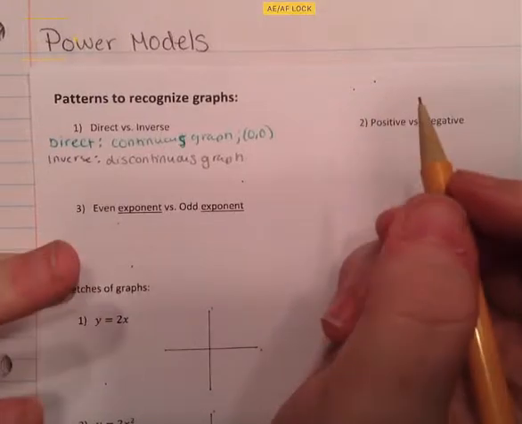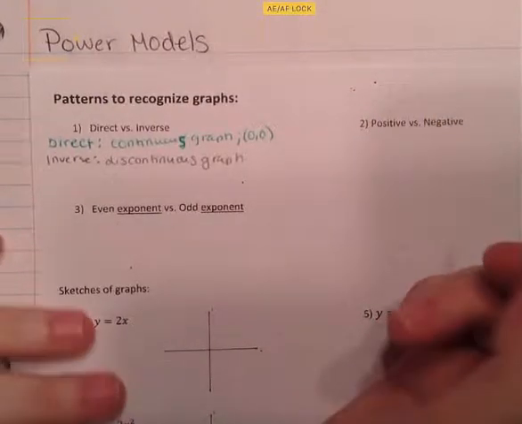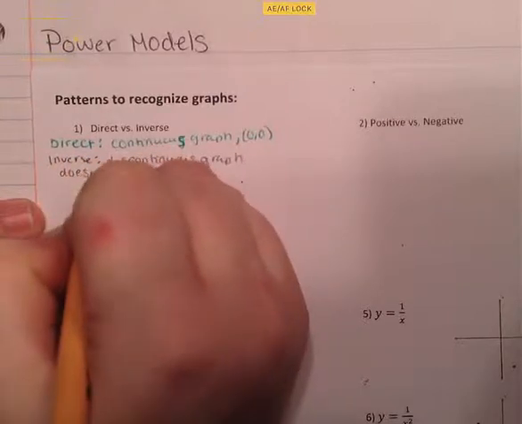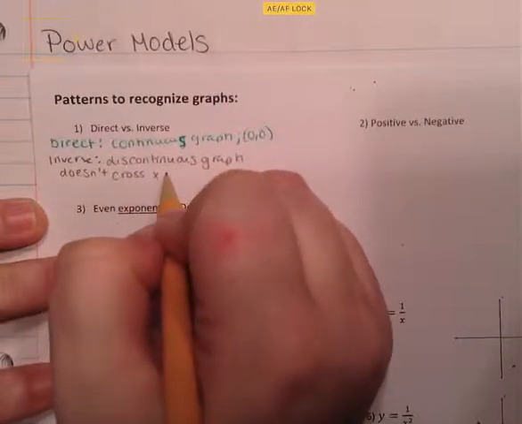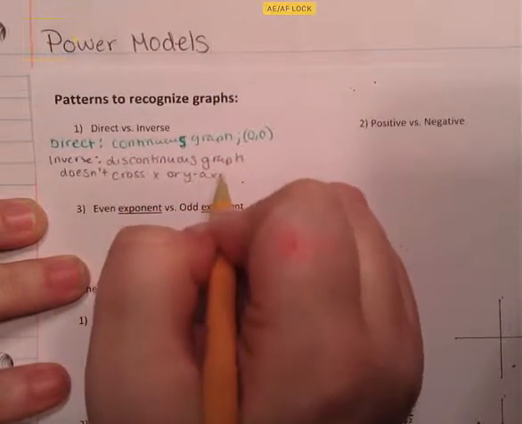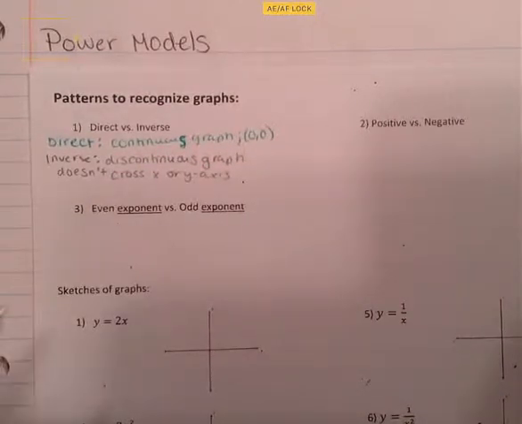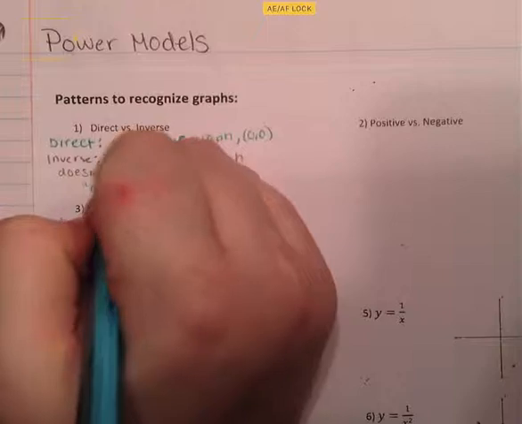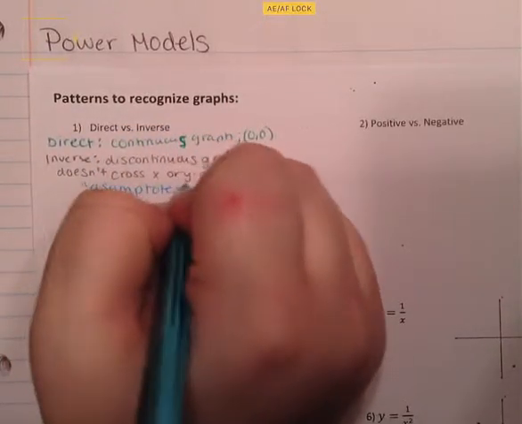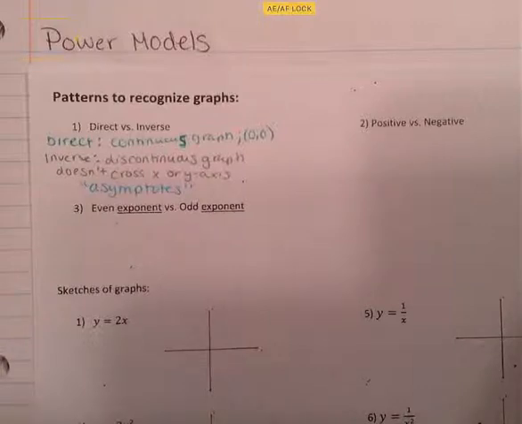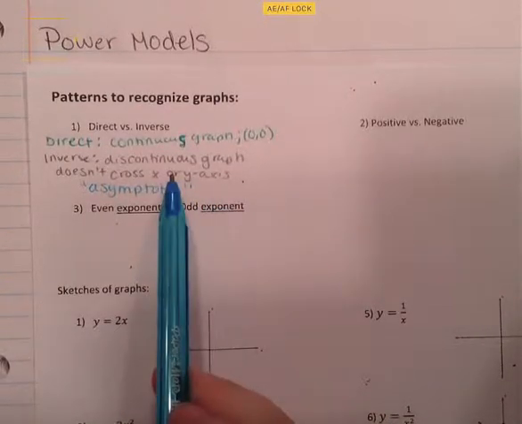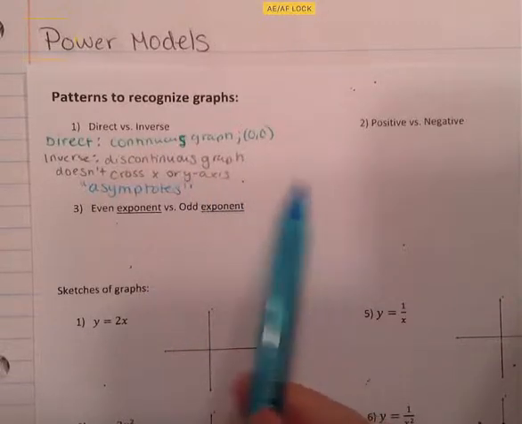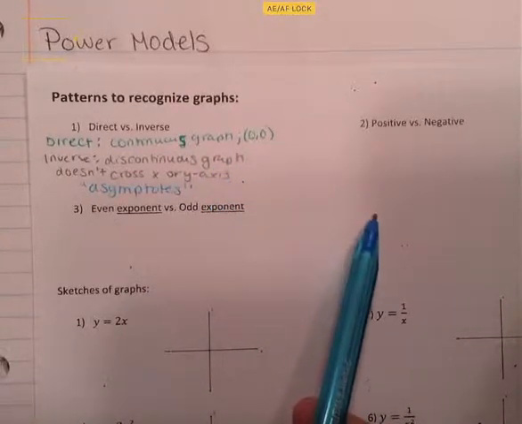It does not cross the x or the y axis, or it doesn't have a meaningful one. These are what we call asymptotes. An asymptote is where the graph approaches a value but never actually touches it. A lot of times you'll see that as x approaches positive infinity, to the right, the y value will generally go towards 0, but it won't actually cross it.